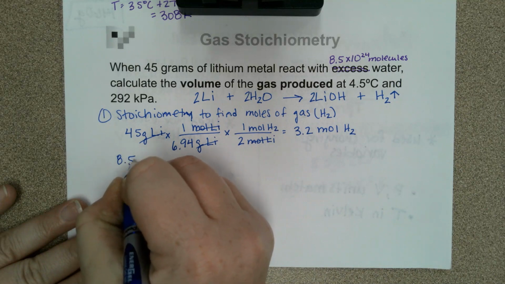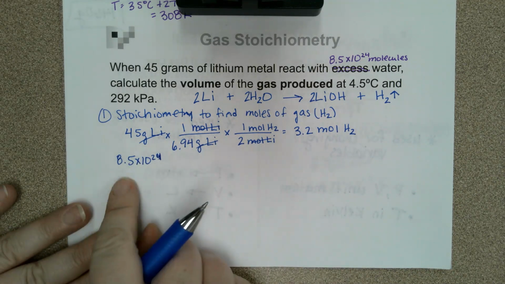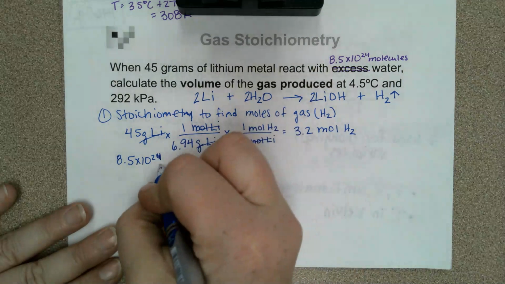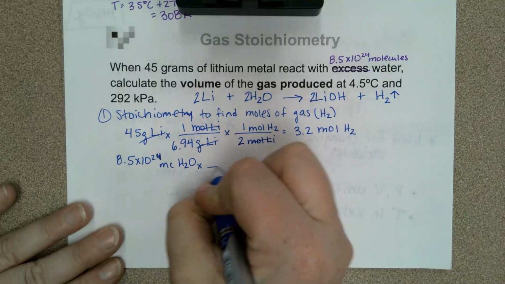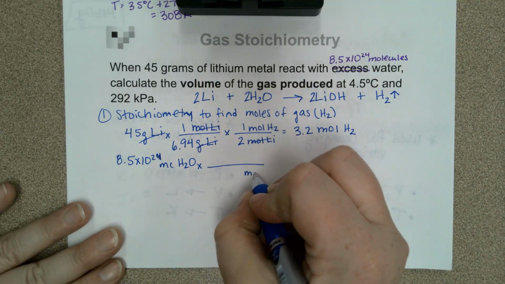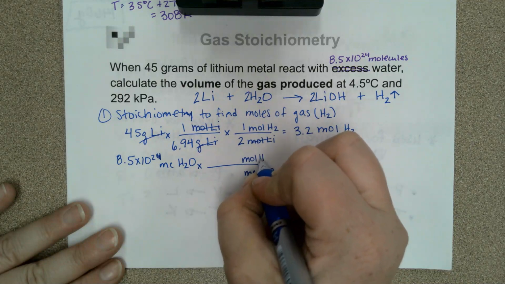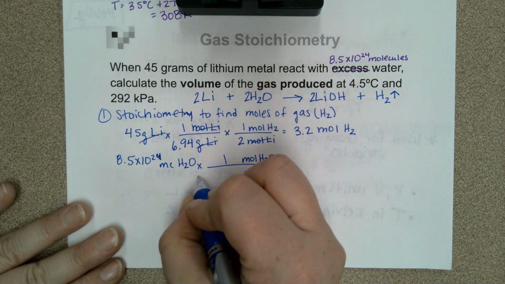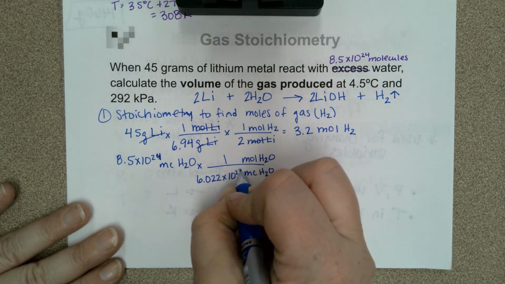You do the same thing with water. Find out how many moles of hydrogen we can get from our 8.5 times 10 to the 24th molecules of water. So first thing we're going to do is go from molecules of water to moles of water. So this is where we're going to use Avogadro's number. So 1 mole, 6.022 times 10 to the 23rd molecules.